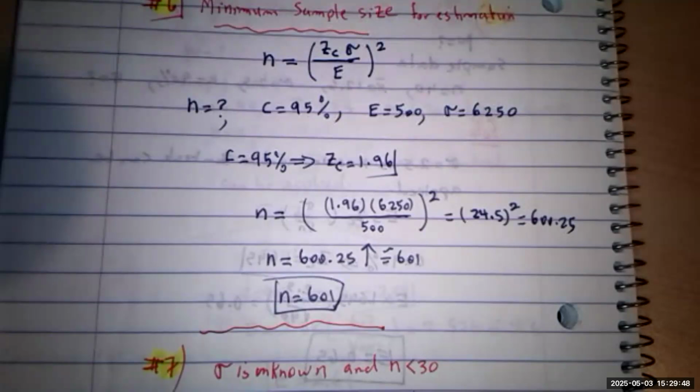Small sample size means n is less than 30. If n is less than 30, you go back to whatever formula you have, see the sigma, and change it to S, the sample standard deviation. Then you cannot use the Z-test; you are going to use the T-test and the T-distribution.